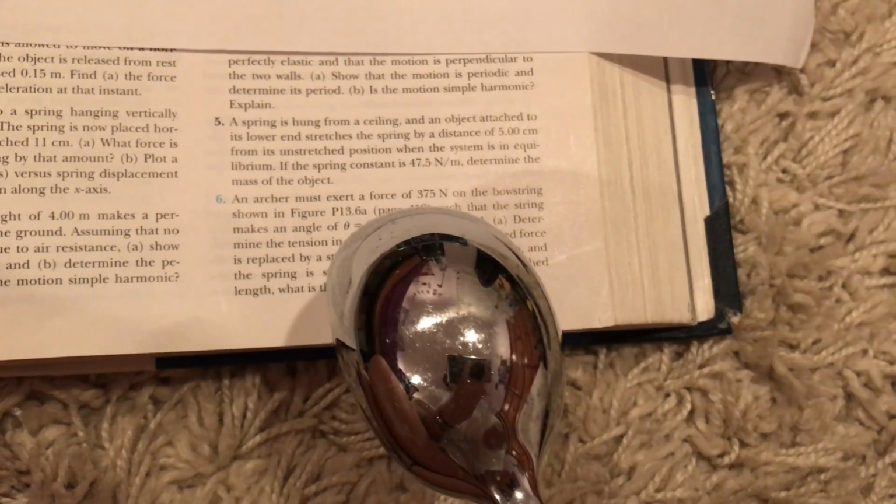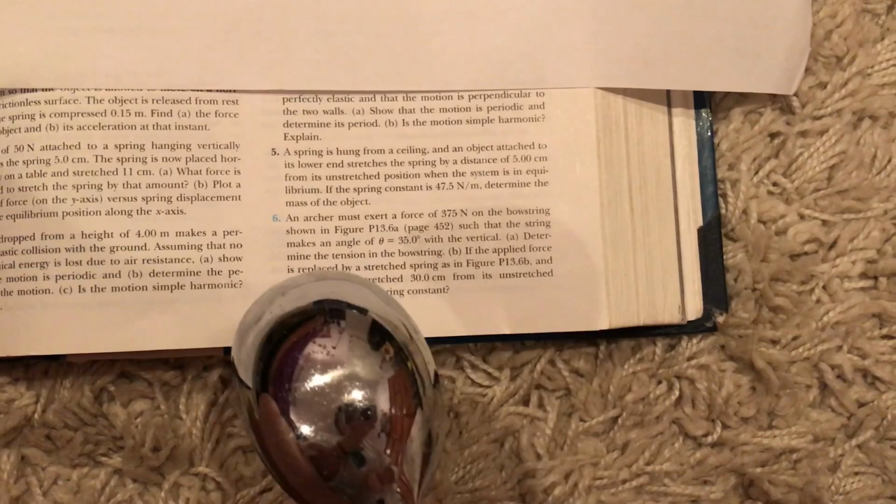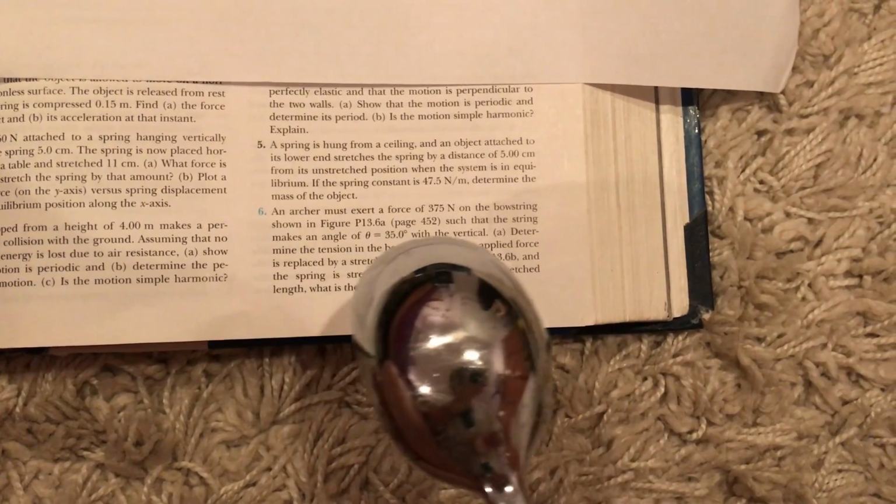So we're doing number 6 for the chapter 13 homework, and it says that an archer must exert a force of 375 newtons on the bowstring shown in figure P13.6a, but I drew figures for you already so you don't have to flip through all that trouble. Anyways, such that the string makes an angle of theta = 35 degrees with the vertical.